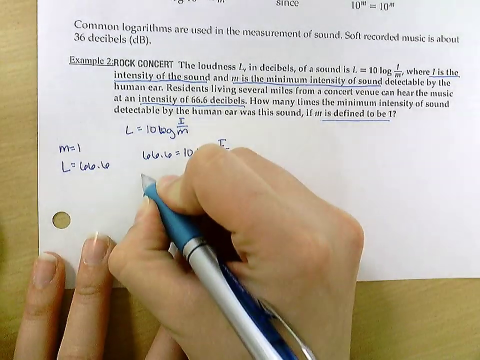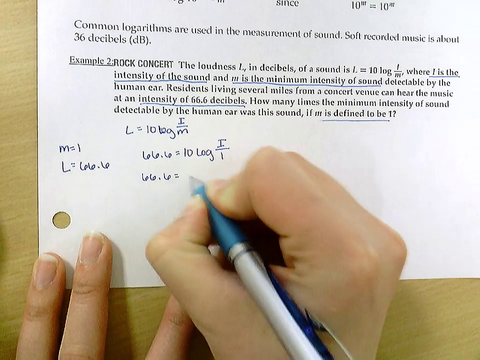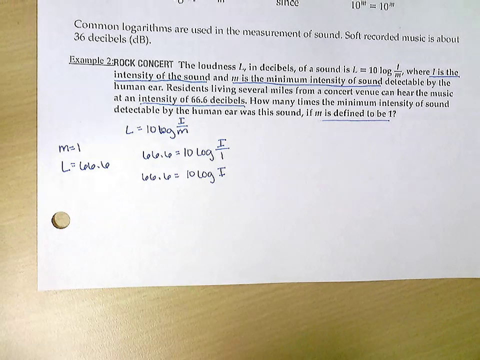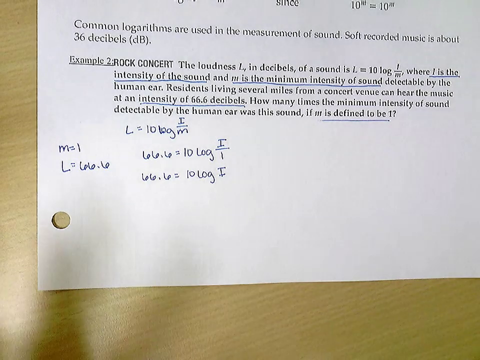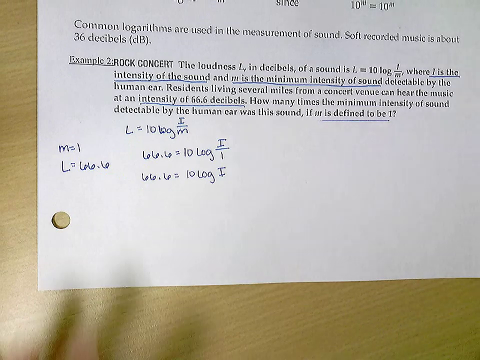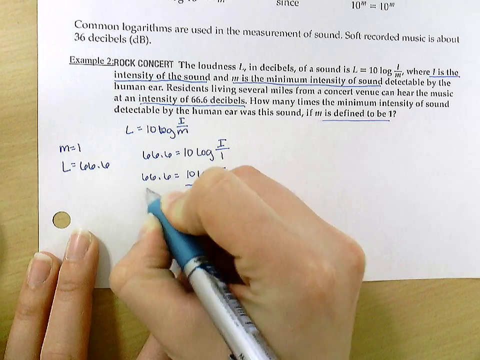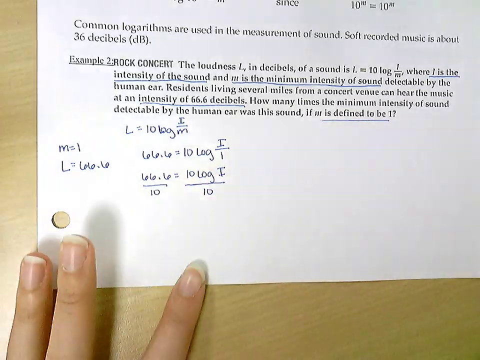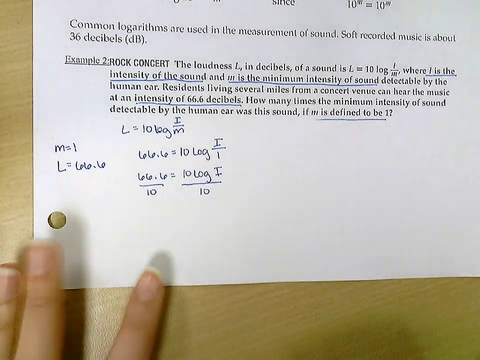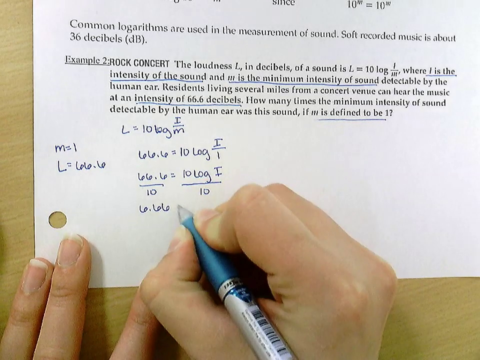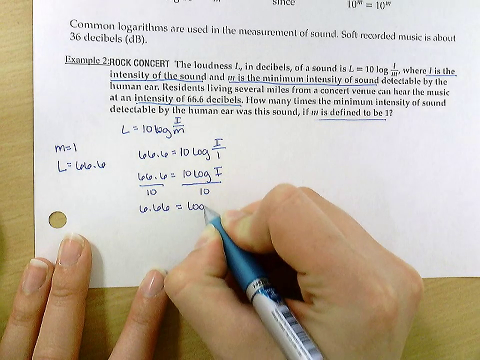So I have 66.6 equals 10 log of I, since I over 1 is just I. From here I want to get I by itself, so I'm going to divide both sides by 10. When I do that, I get 6.66 equals log of I.